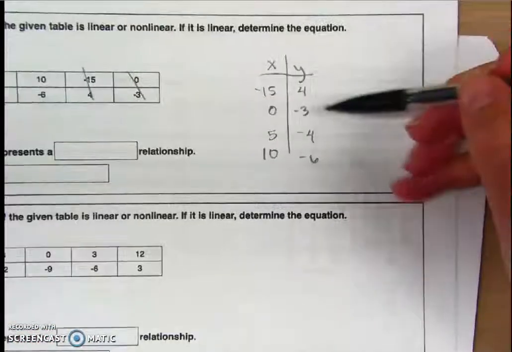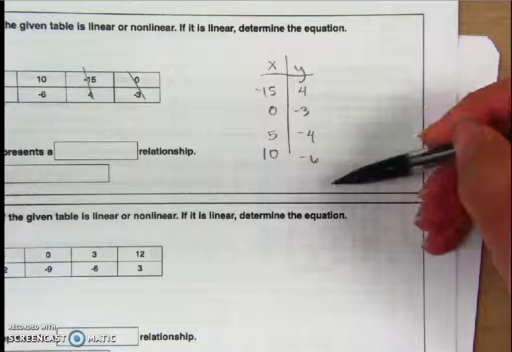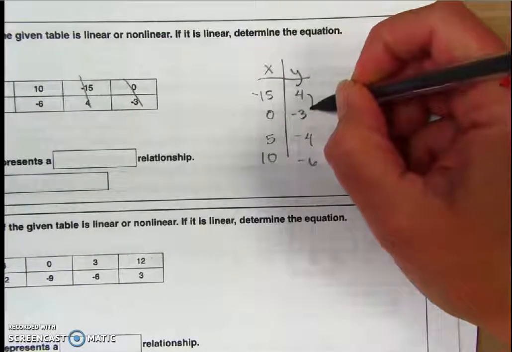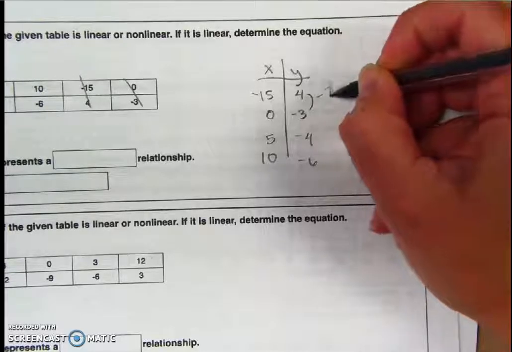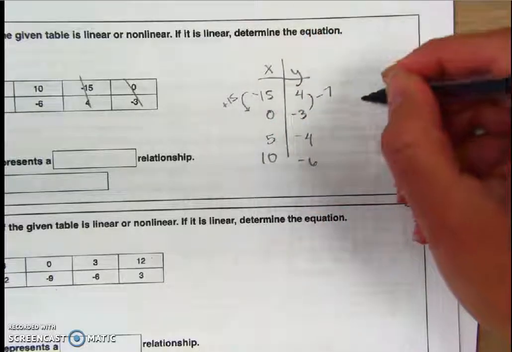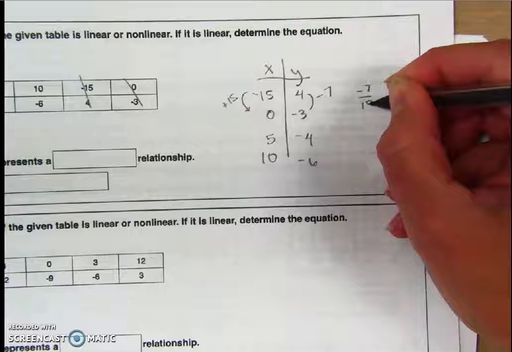So at least I do see that it's all decreasing. It doesn't start decreasing and then increase. So at least there's that. Let's go ahead and now check the slope. From 4 to negative 3, it went down 7. From negative 15 to 0, it went up 15. And so that means that slope between those 2 points would be negative 7 over 15.